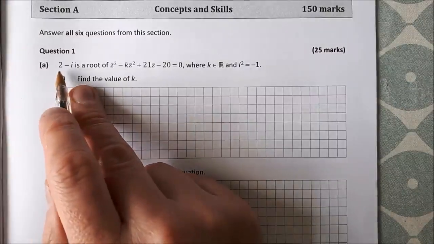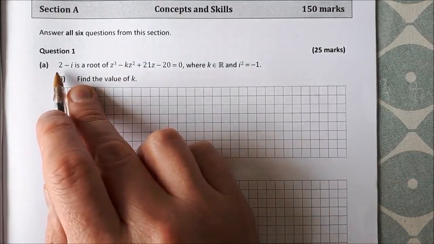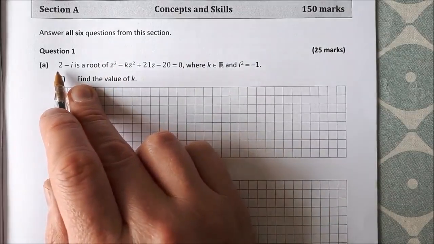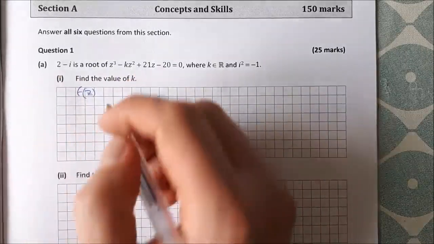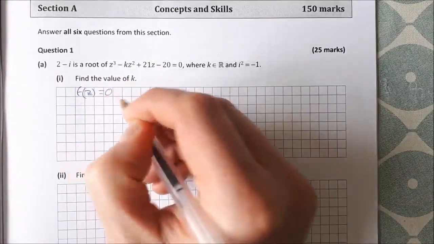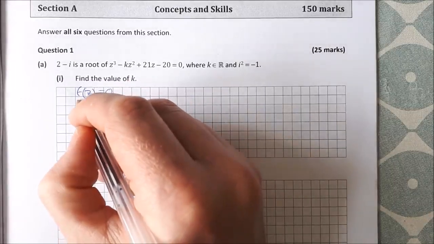So because 2 minus i is a root of the equation, I know that if I sub in 2 minus i, then the equation will be balanced. So f of z will be equal to 0. So instead of z, I'm going to sub in 2 minus i.